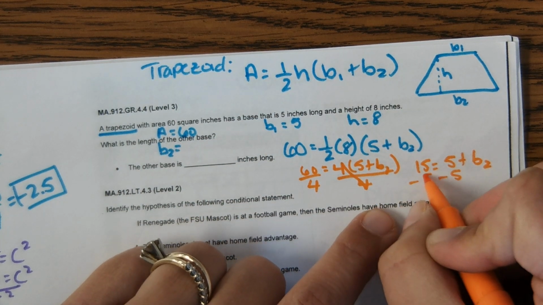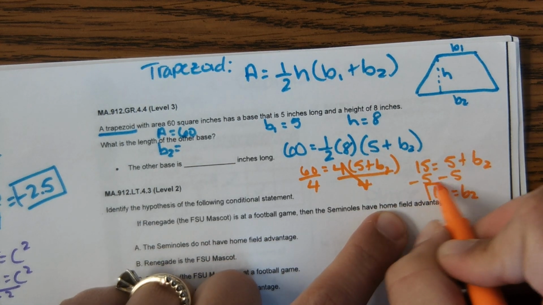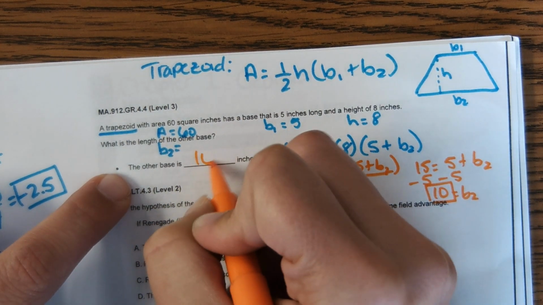Subtract 5 from both sides. You get 10 equals base 2. So that is our answer. The other base is 10 inches long.